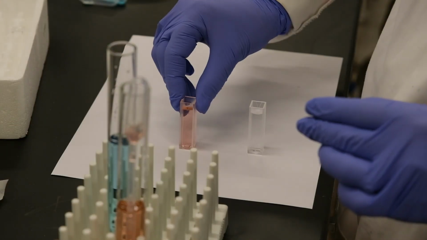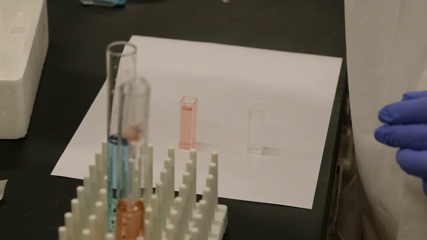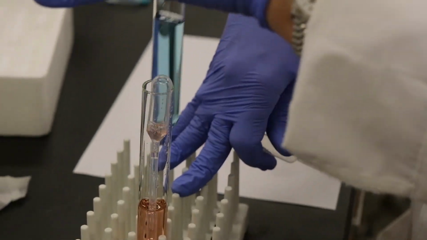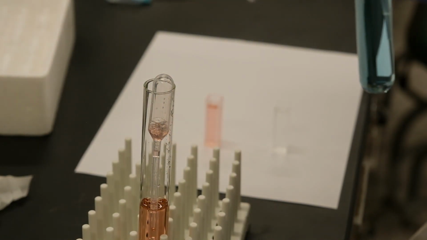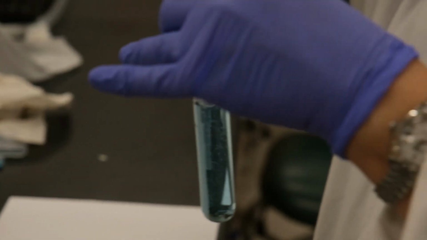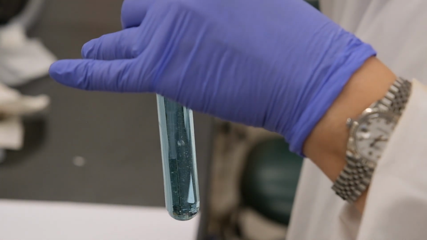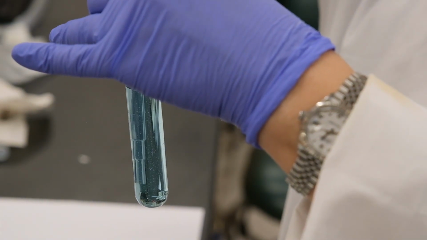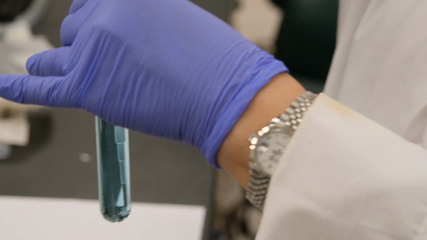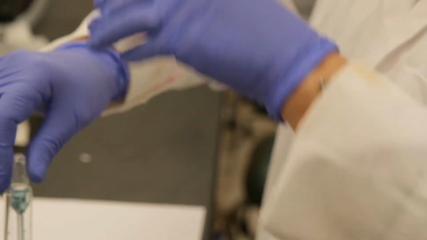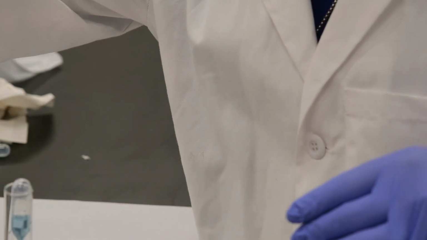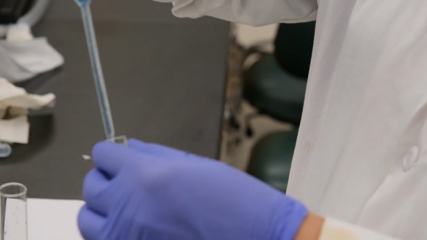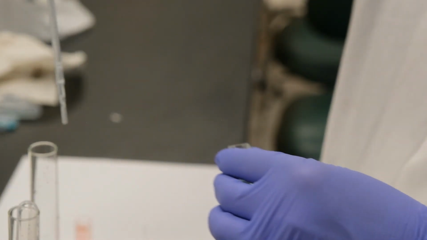Here's the first one, and then we do the same with the next test tube. We mix it up to make sure that the solution is homogeneous and the concentration is the same throughout the tube, and we collect the brilliant blue in another cuvette.